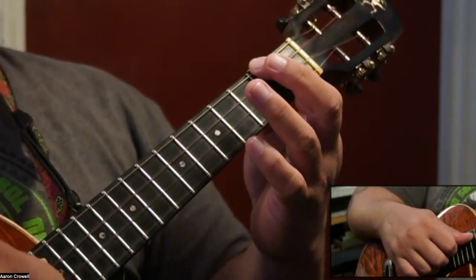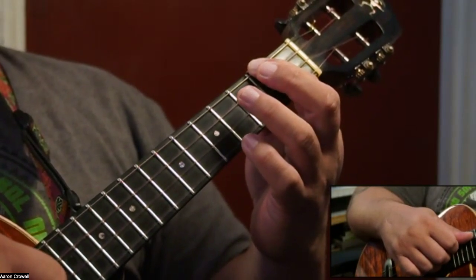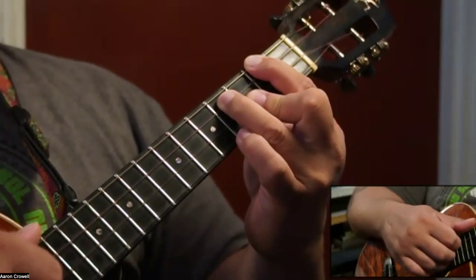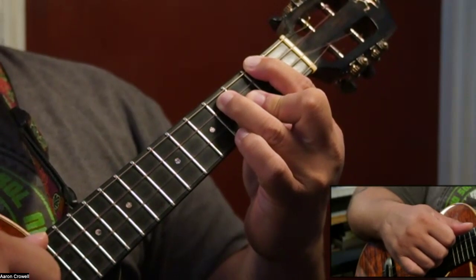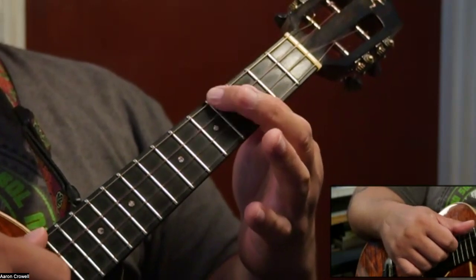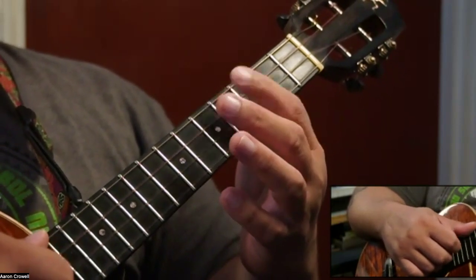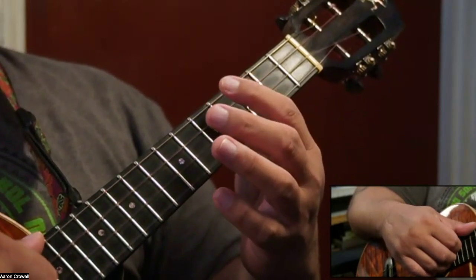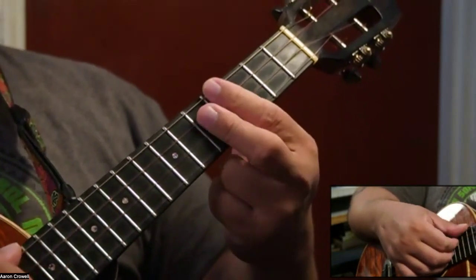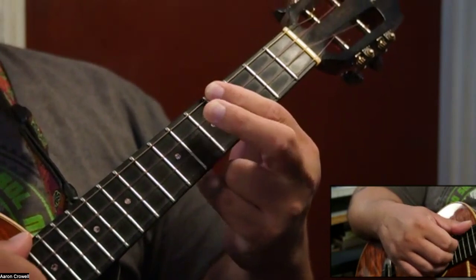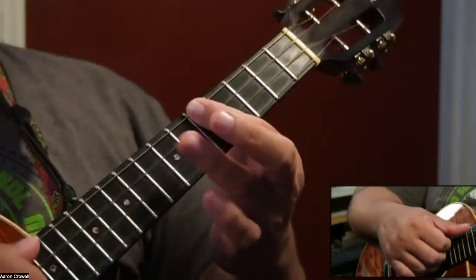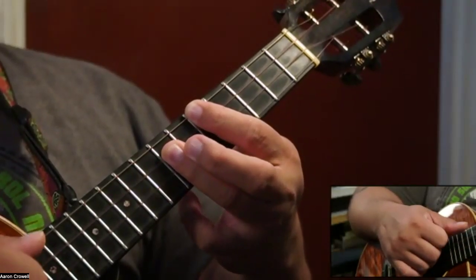So that would be 6. 6 was a minor 7, right? And the minor 7 with the root on 4 looks like this. Easy enough, right? What number is that? That's 7, right? The minor 7 flat 5, the half diminished, with the root on 4 looks like this. Right, root on 4 for major 7.